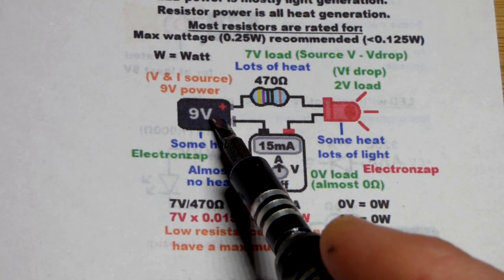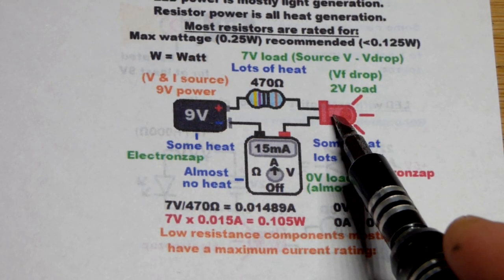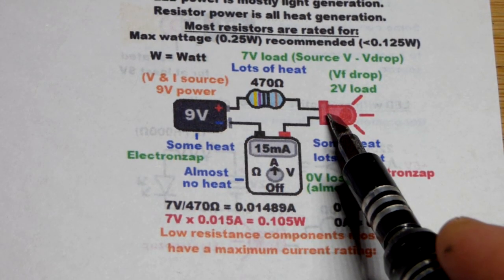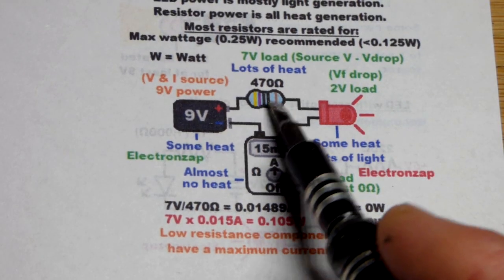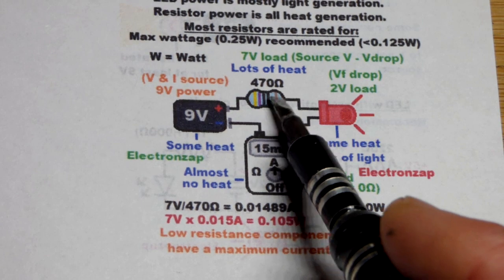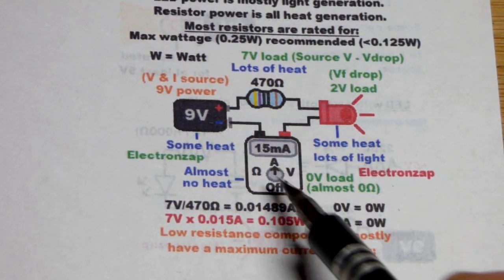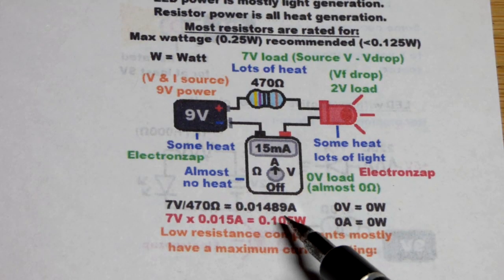We have the power supply. We have our load, our LED. The resistor could also be considered part of the load right there, and it's kind of the control. We don't have a switch which turns it on and off. We have a resistor that limits current, one way that it controls current through the circuit.